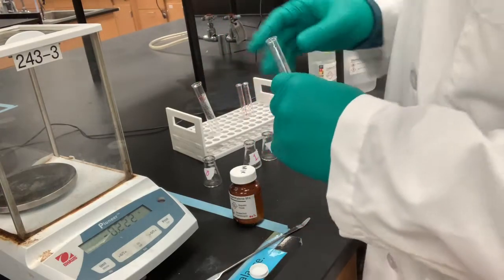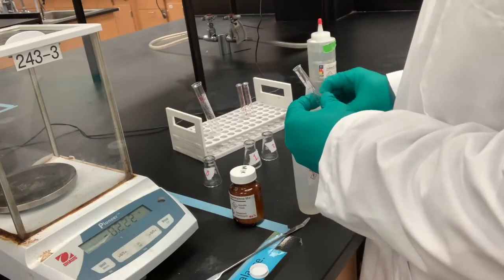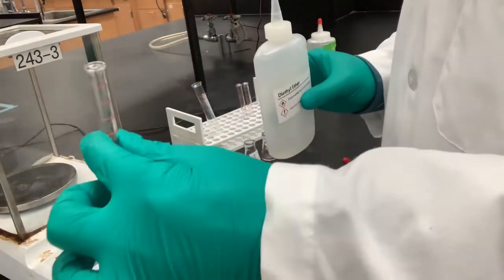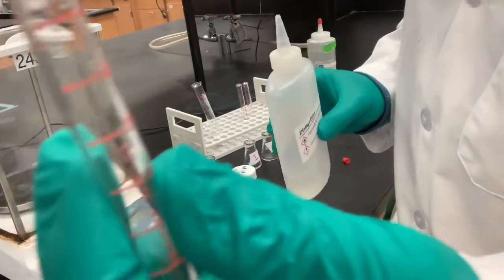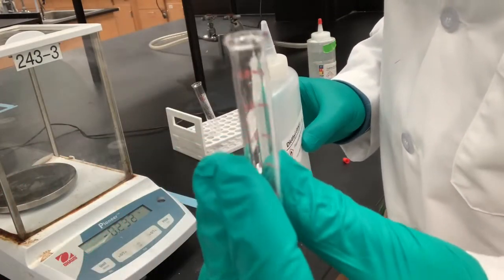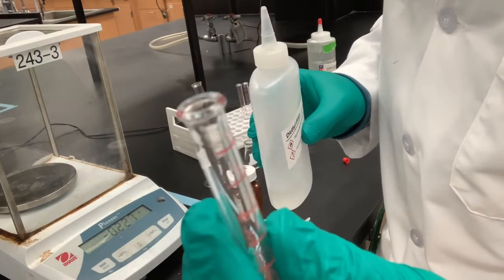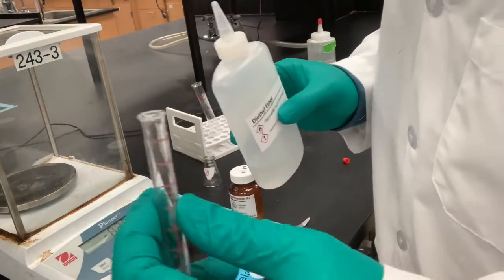Next, I'm going to measure out about 5 milliliters, which is 1 full test tube. As you can see, the graduations say 4.5 for the very top one. So at the very, very top of it is going to be 5 milliliters.